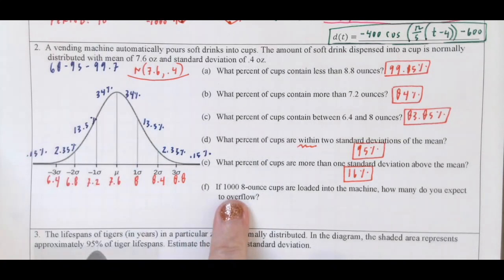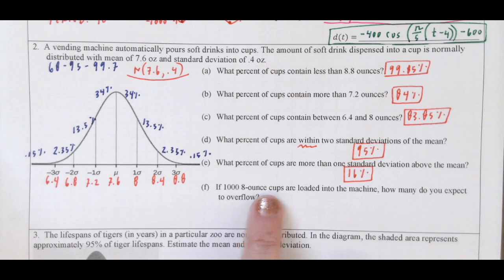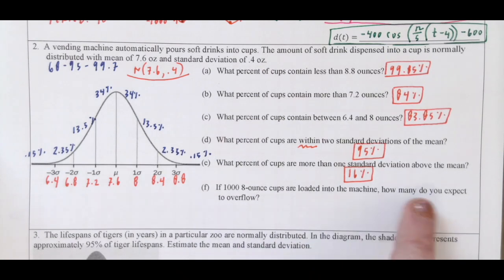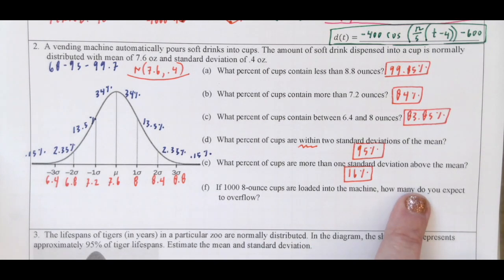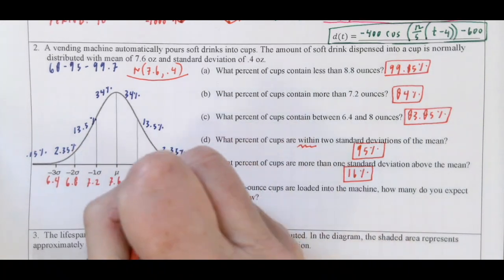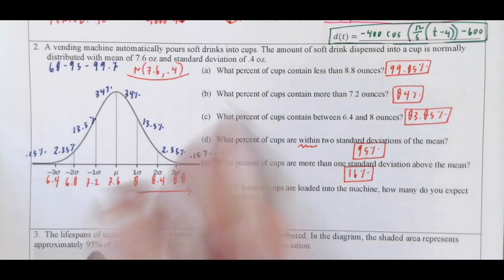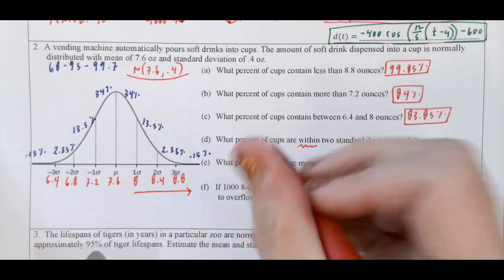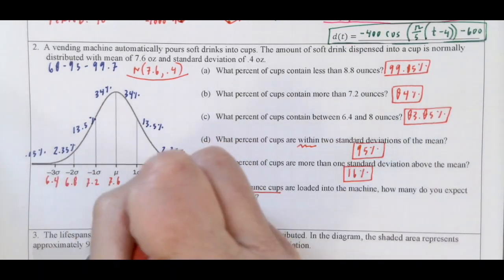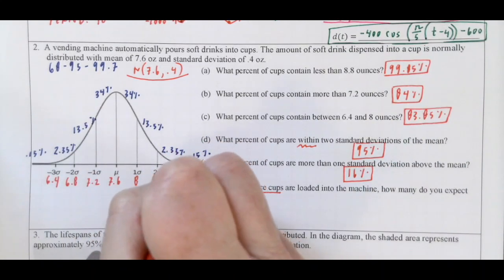Okay, now, if we have 1,000 cups that can hold 8 ounces and we load them into the machine, how many do we expect to overflow? Well, anything that's more than 8 ounces, right? It's an 8-ounce cup. So anything more than that would overflow.